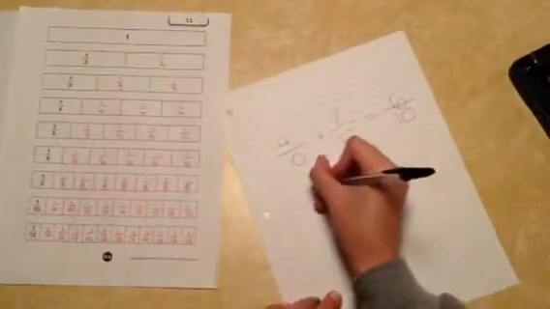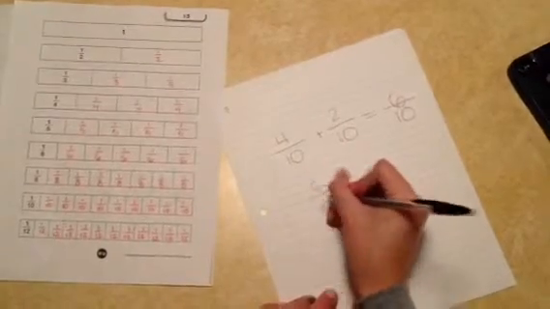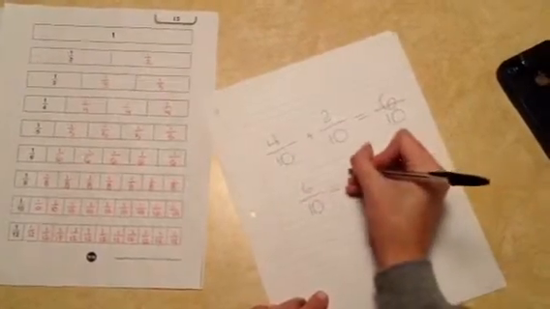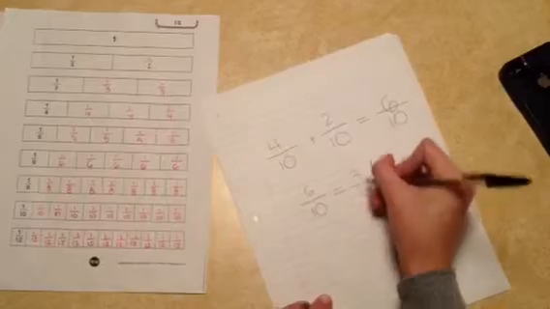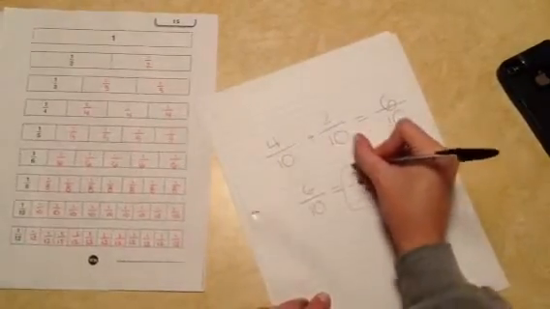So I would rewrite this, and I kind of ran out of room there, but I would just rewrite it as equals 3/5, and that would be my final answer because it's the more simple one rather than 6/10. Let's try one more example.